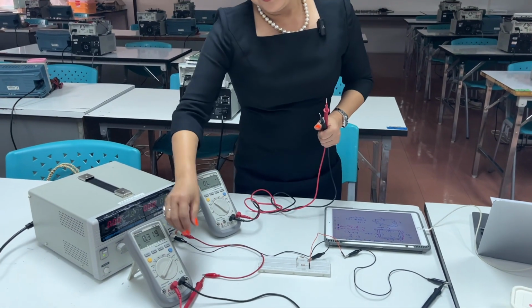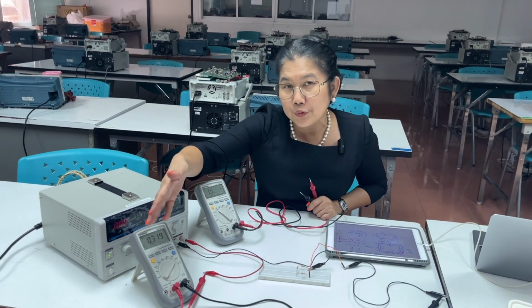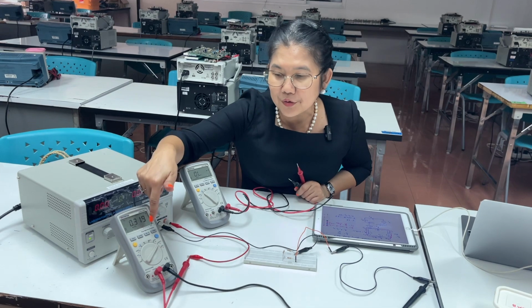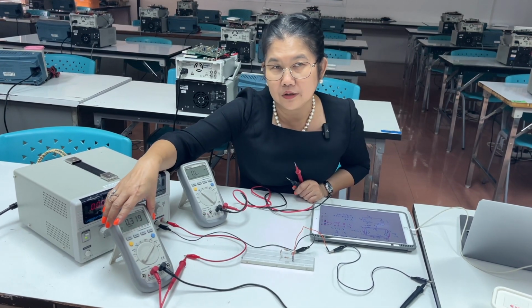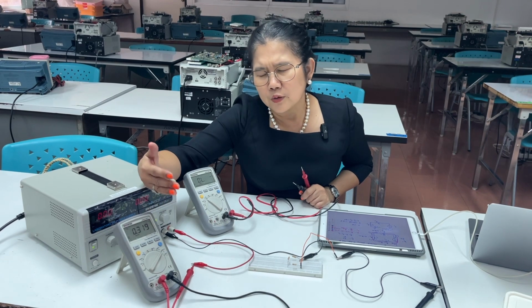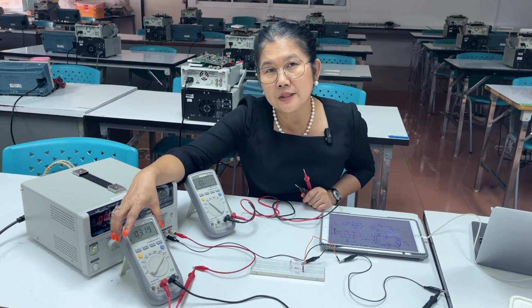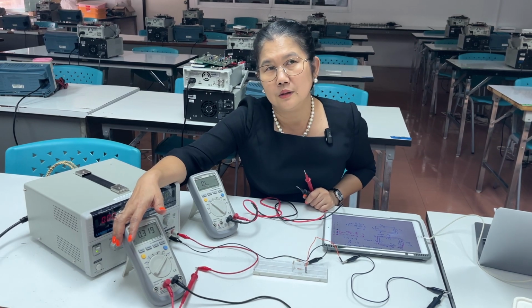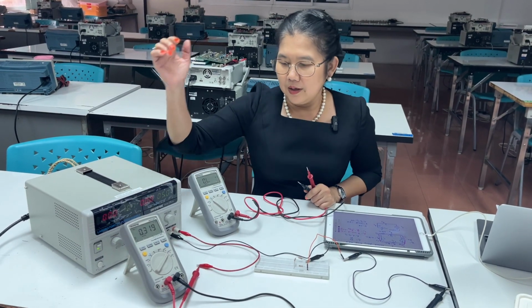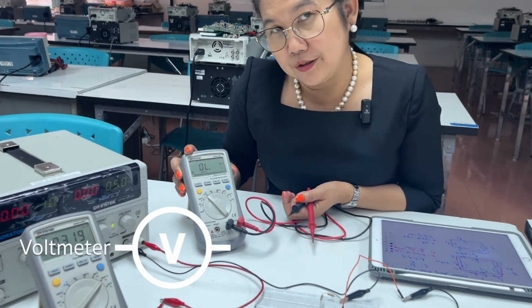To measure current, the current has to pass through this meter to be able to read it. That's why we say that to measure current, you have to have your meter connected in series into your circuit.